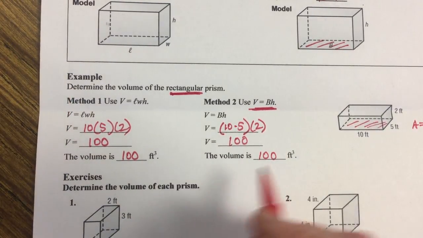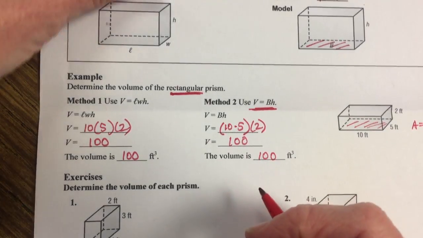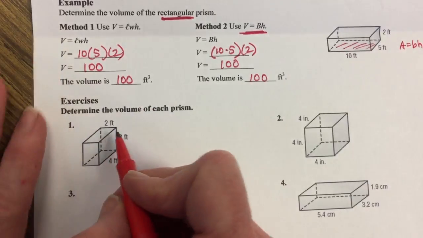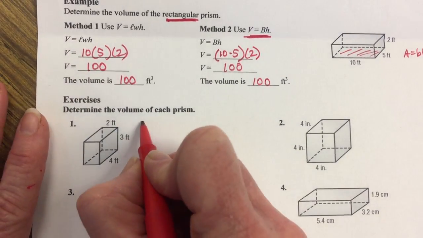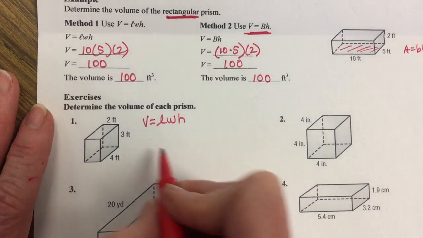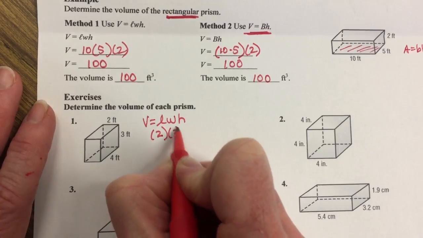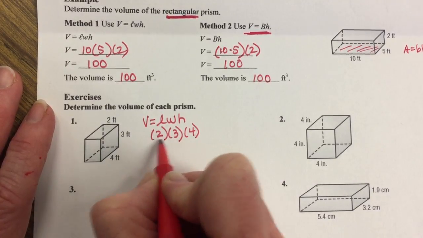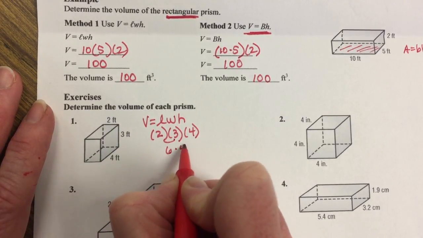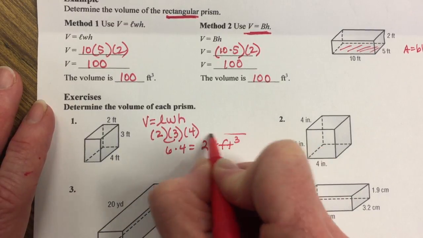All right, so I haven't really changed anything with rectangles, but I have to understand this formula here. In the first exercise, we're determining the volume. And I'm going to go ahead and use length times width times height because it's something you're already familiar with. So I'm going to be multiplying 2 times 3 times 4. So I can multiply 2 times 3, that's 6, and 6 times 4 equals 24. I'm measuring this in feet cubed.